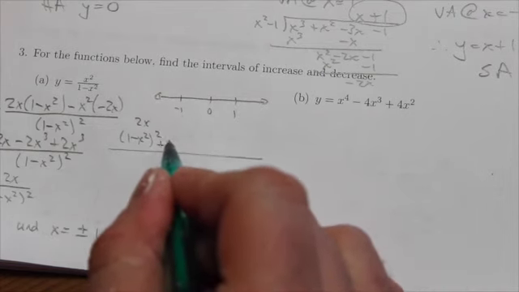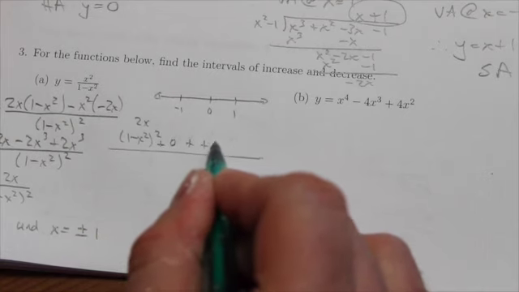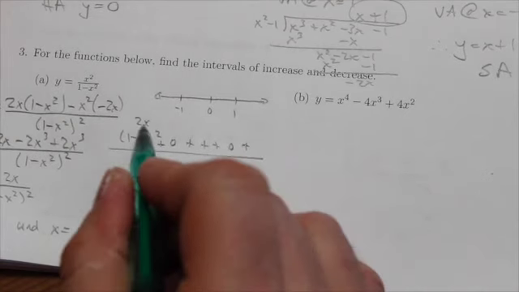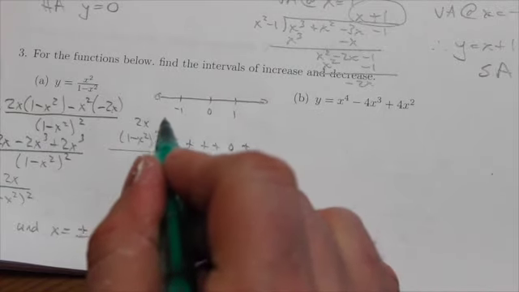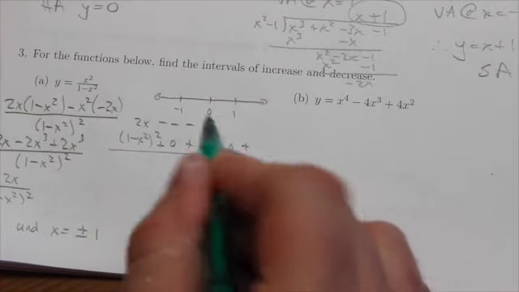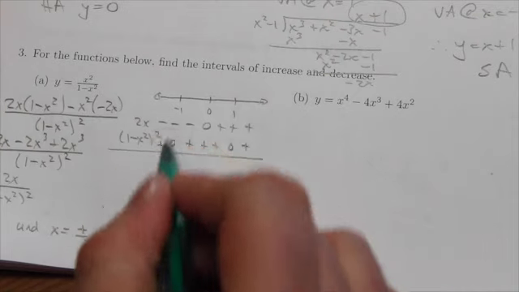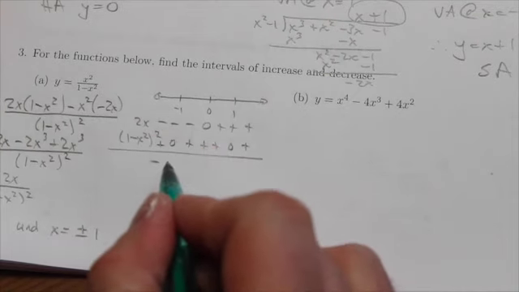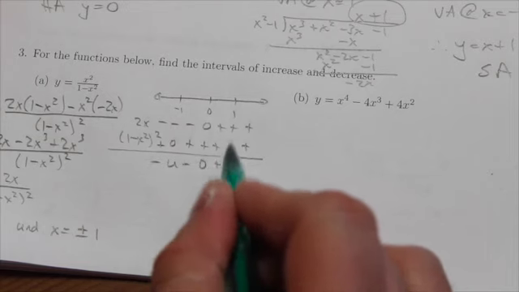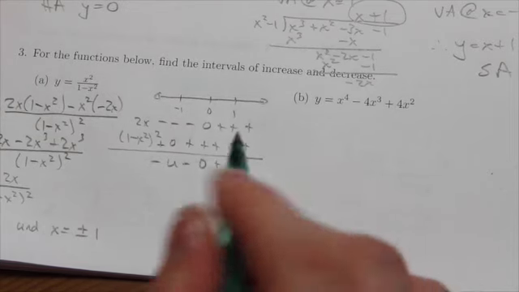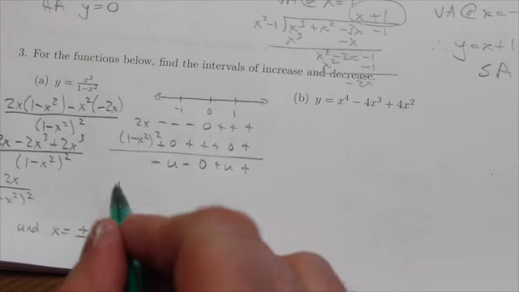So it's going to be positive here, 0 here, positive, positive, positive, 0, positive. 2x is basically negative where x is negative, 0 at 0, and then positive everywhere else. So putting those together, this is going to be negative, undefined there, negative, 0 here, positive, undefined, positive.